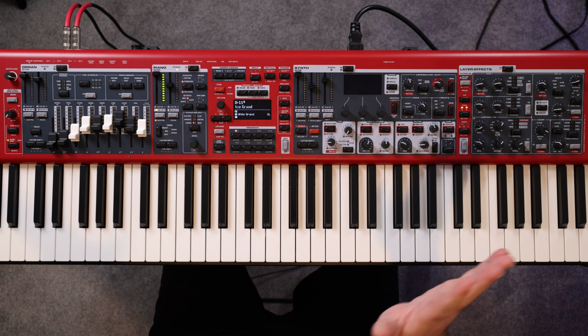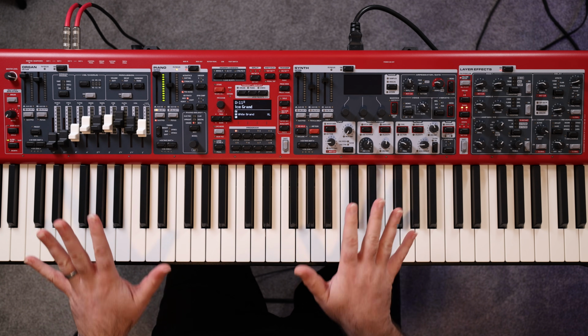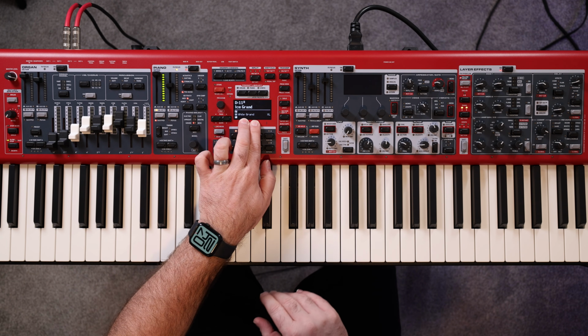So now we are just on a basic grand piano sound, the white grand sample.